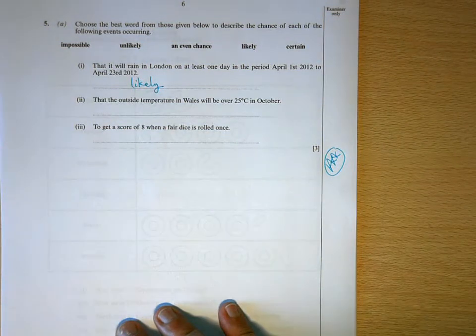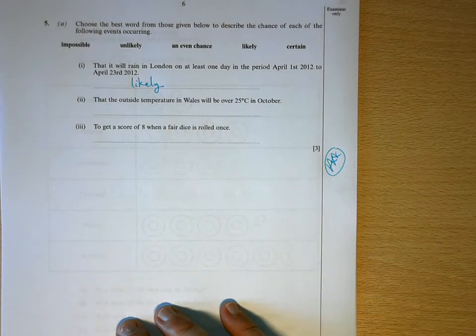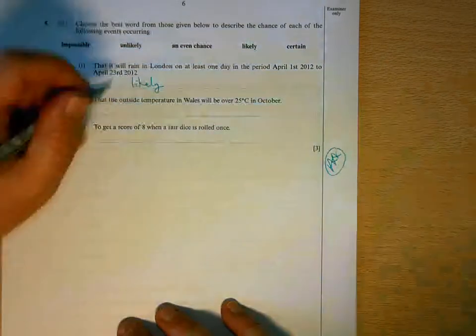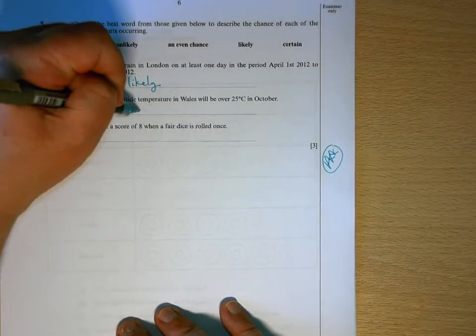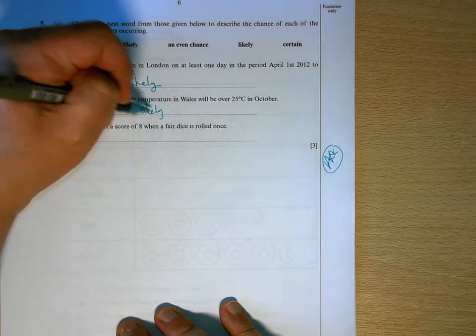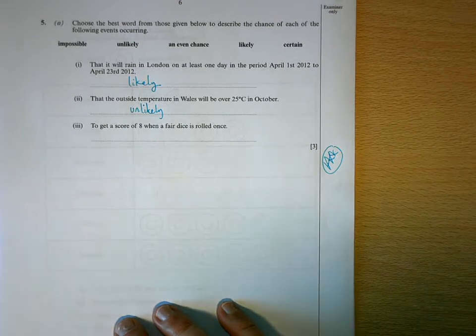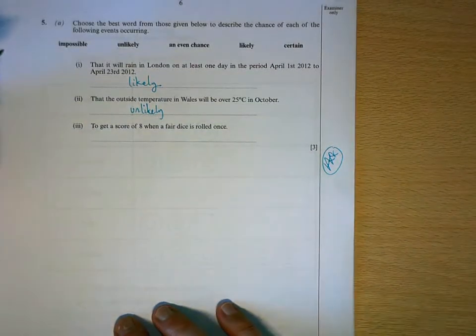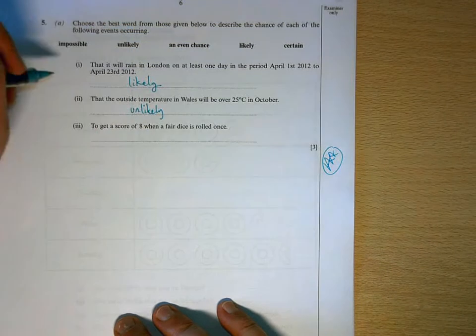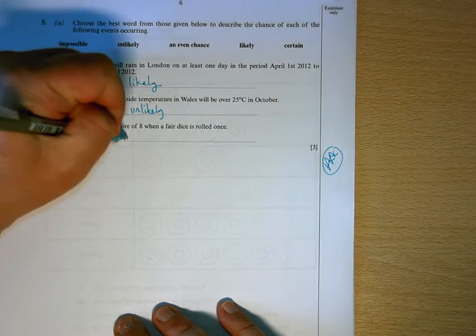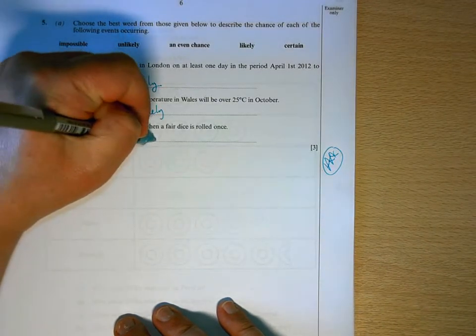That the outside temperature in Wales will be over 25 degrees in October. Well, it's not impossible, you could have an Indian summer, but I would say that it's pretty unlikely. And to get a score of 8 when a fair dice is rolled once is impossible because it only goes up to 6. So that one is going to be impossible.